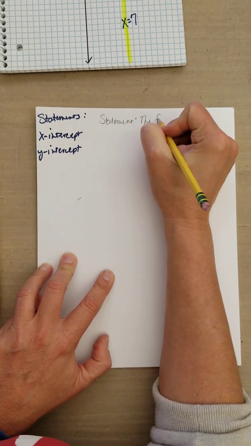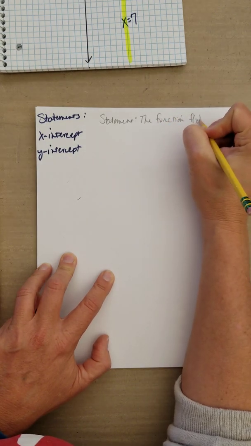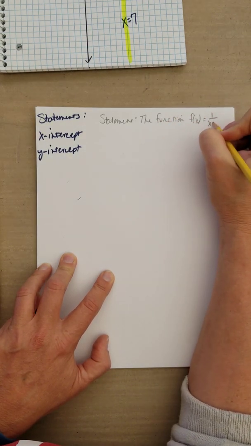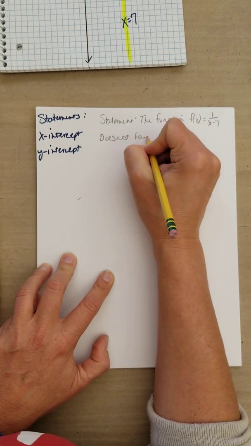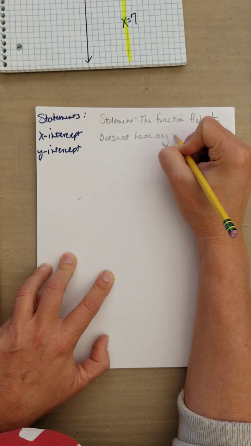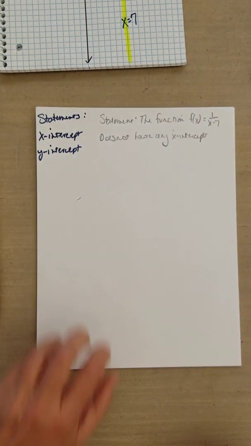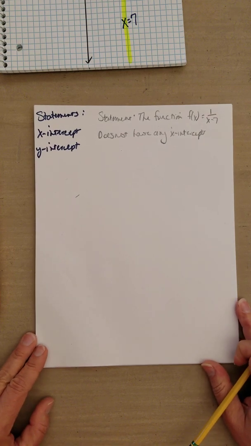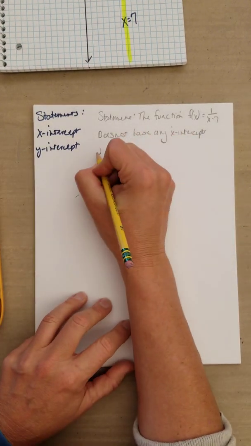The function. My function f of x equals 1 over x minus 7 does not have any x-intercepts. Okay, that is my first thing. Does not. So mine does not have any x-intercepts. Someday you might have some x-intercepts. Okay, justification number 1.